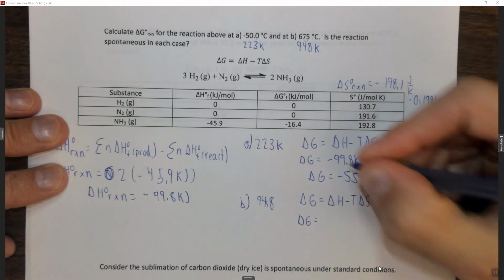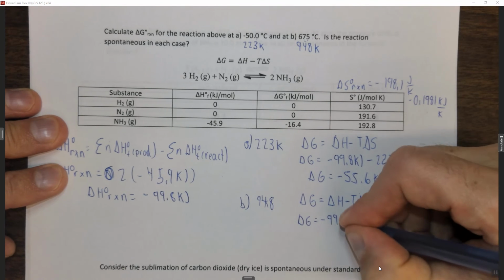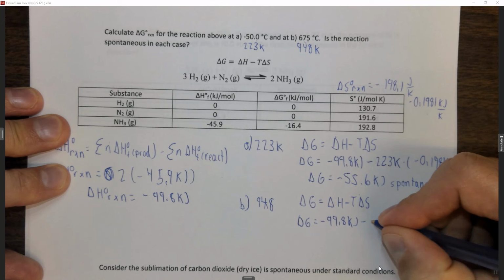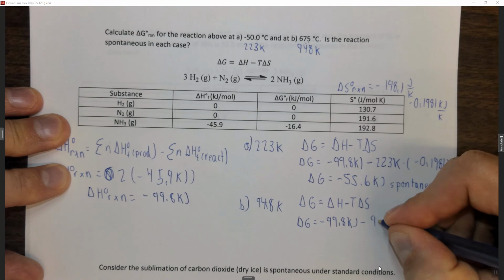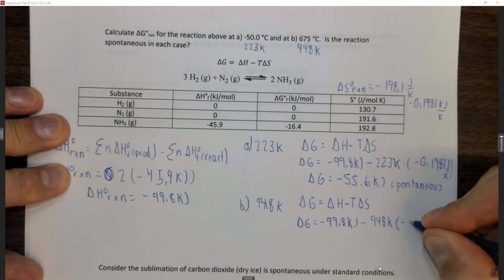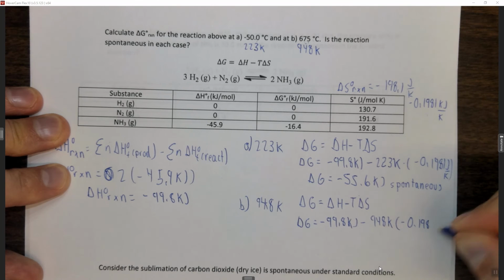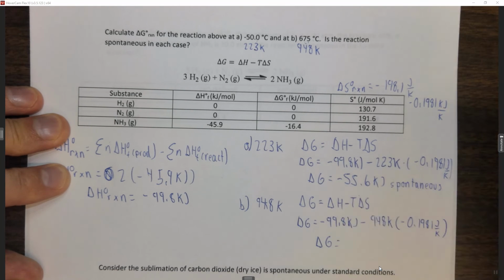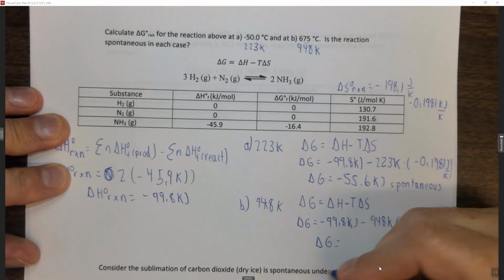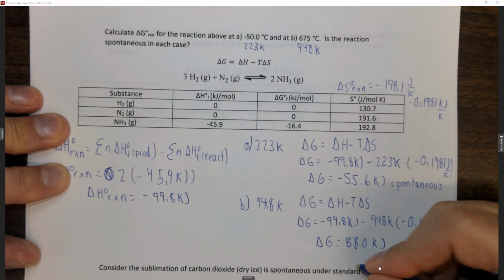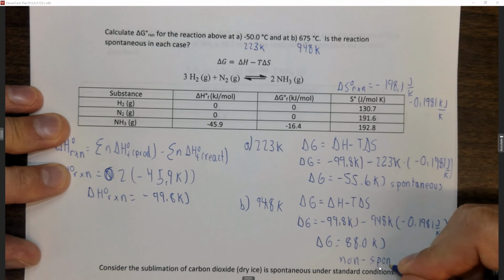Delta G equals minus 99.8 kilojoules minus T, this time 948 K, times the same delta S, minus 0.1981 kilojoules per K. And we find that delta G is equal to 88 kilojoules. So now delta G is positive, and this is non-spontaneous.